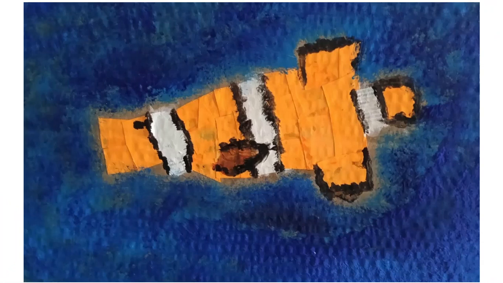Here's a piece that is like a multimedia Nemo. You can see the little pieces of paper that have been painted and cut out and created a somewhat mosaic-like effect. There's even some print here from a magazine or newspaper that's on there. And then the background has a really interesting texture.